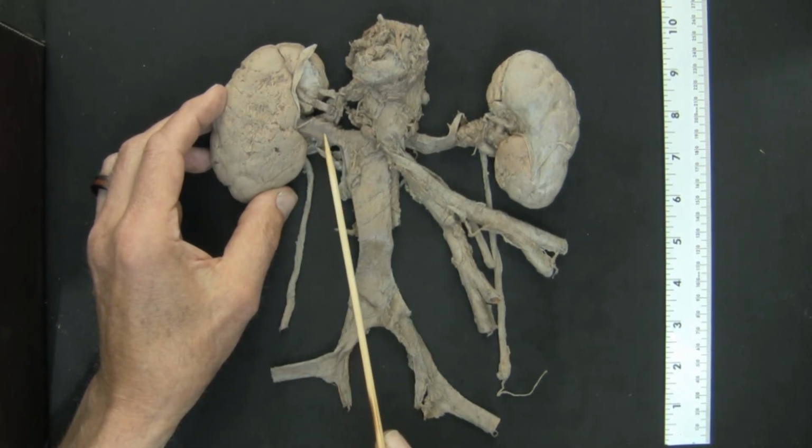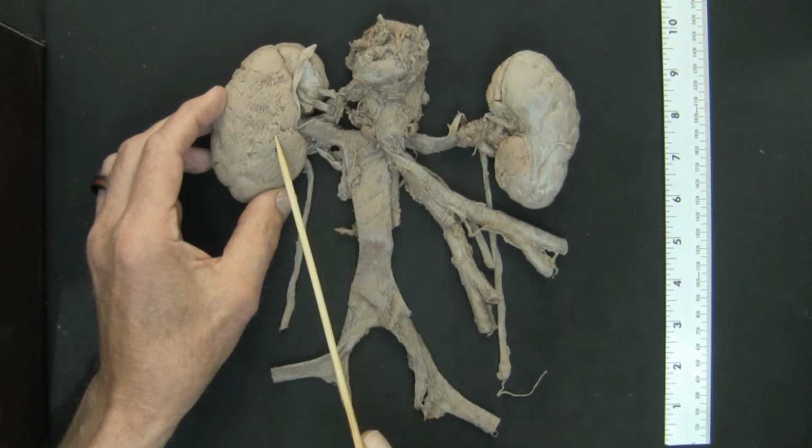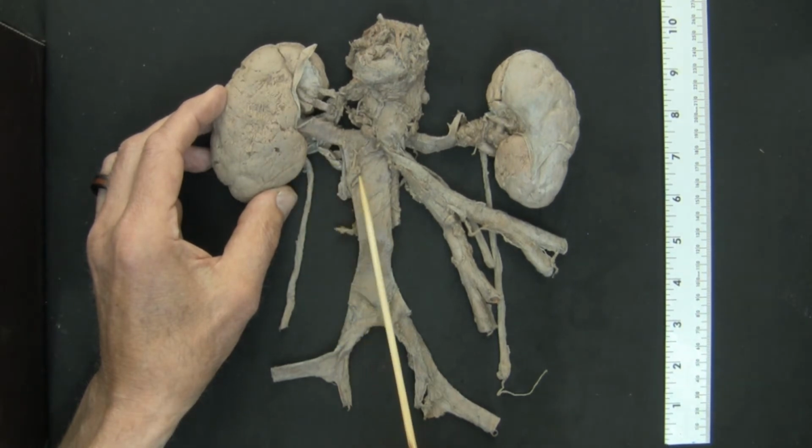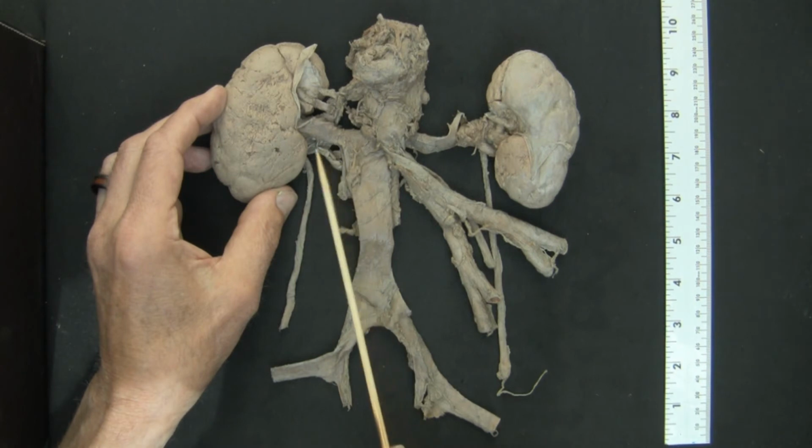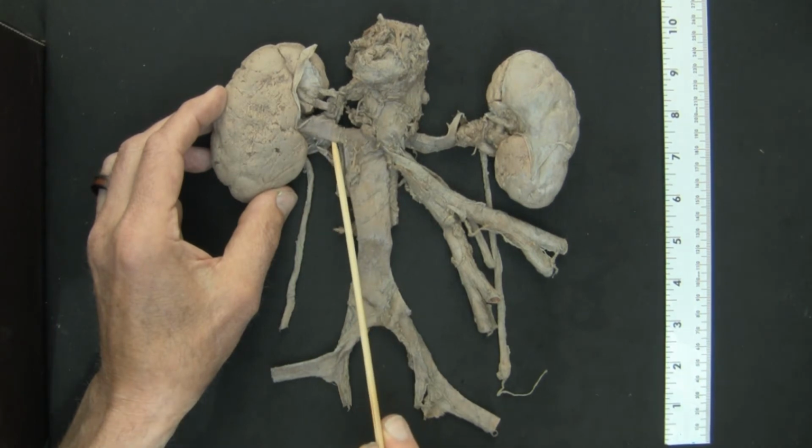This vein here, leaving the kidney, of course, and connecting with the vena cava, would be simply the renal vein.